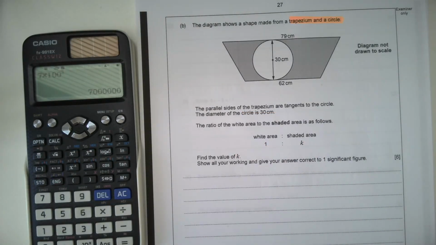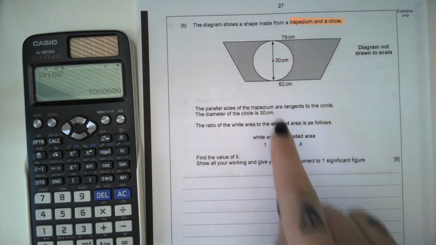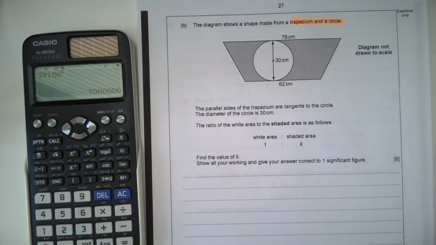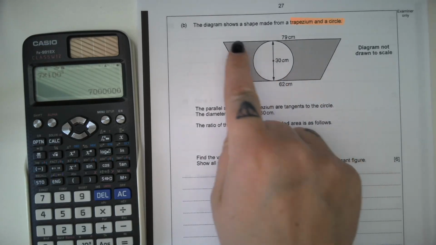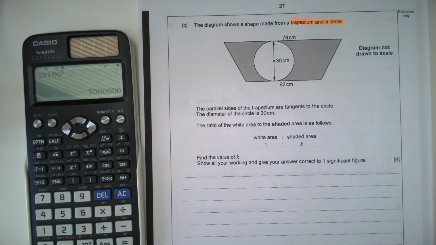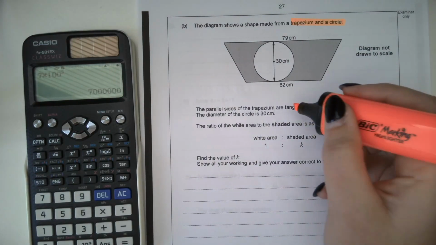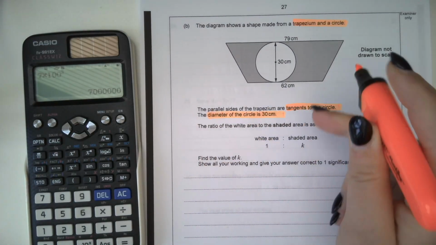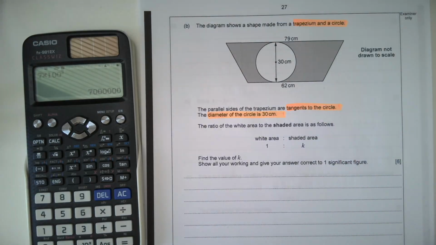Part B, the diagram shows a shape made from a trapezium and a circle. So we've got a trapezium and then we've got a circle. The parallel sides of the trapezium are tangents to the circle. So we can see here that they don't cut through the circle, they just touch it at a point. The diameter of the circle is 30 centimetres, and that's labelled on there for us as well.